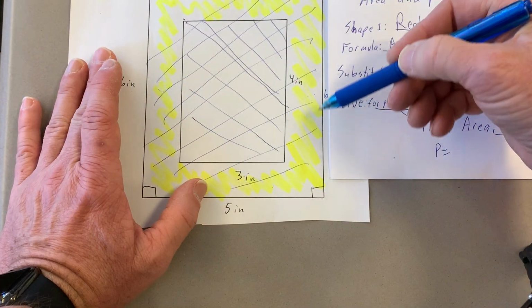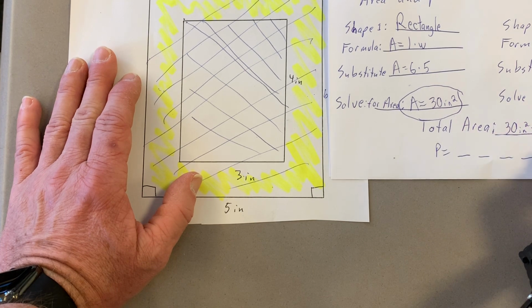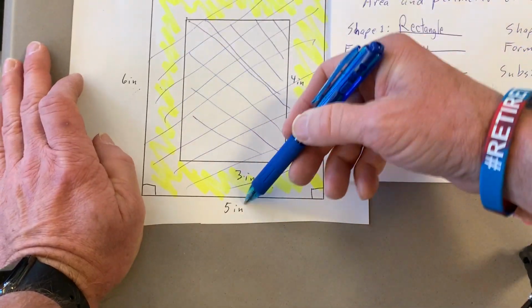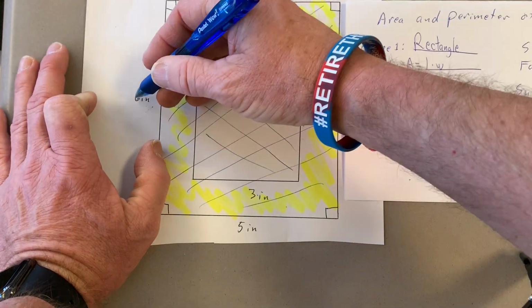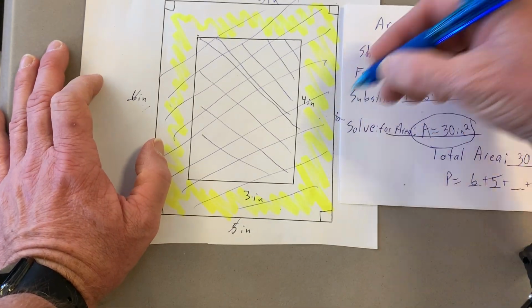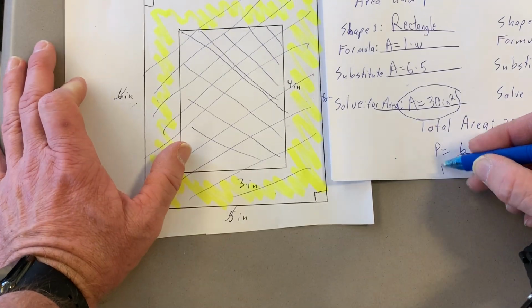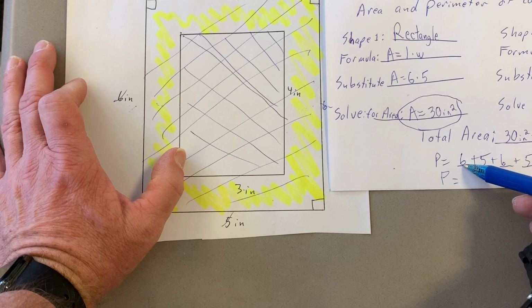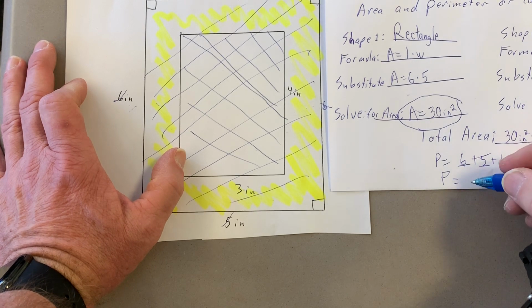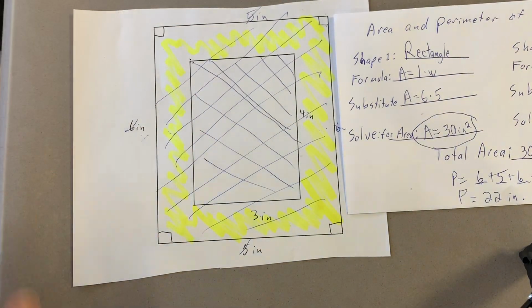1, 2, 3, 4. 4 sides. So she does 4 blanks, just like hangman. And these are added together. So I say 6 plus, I'm going to put a little tick mark on it, plus 5. That way I know I've already used it. Plus 6, plus 5. And that gives me a perimeter of 11 plus 11 is 22 inches. And that is the perimeter of the shaded area.